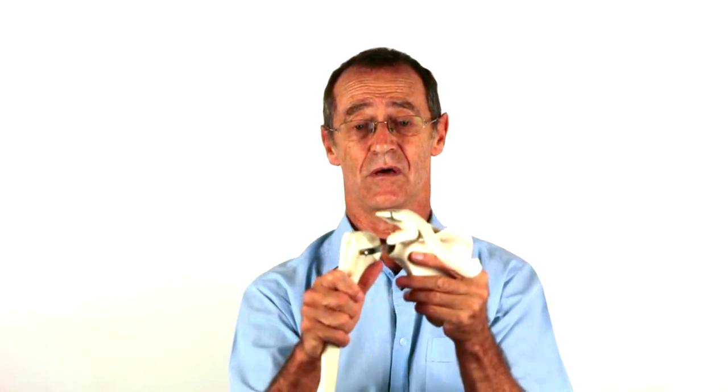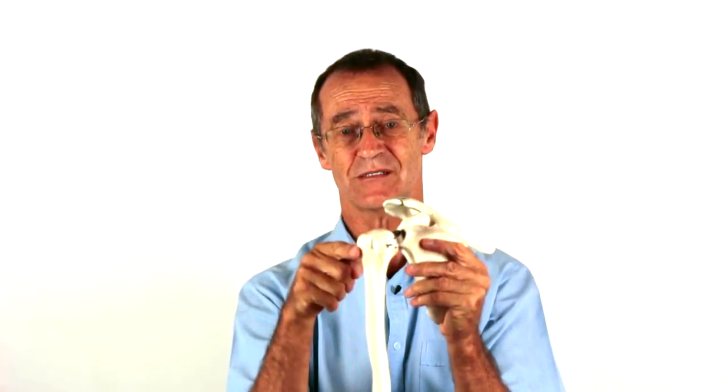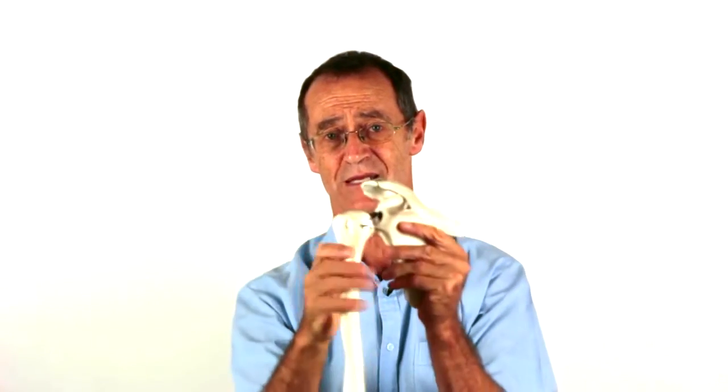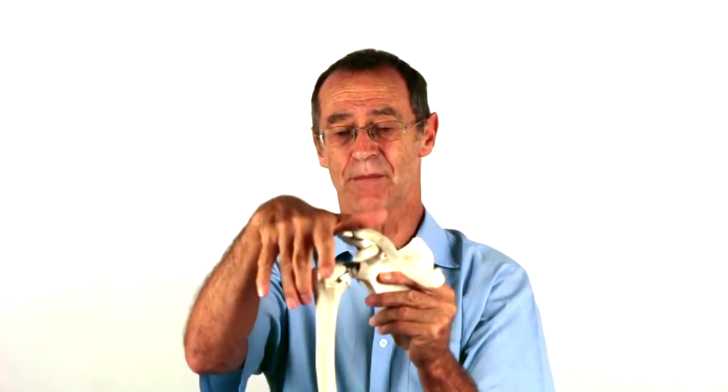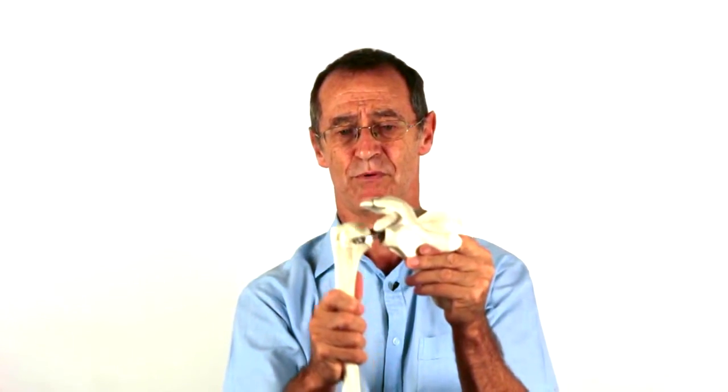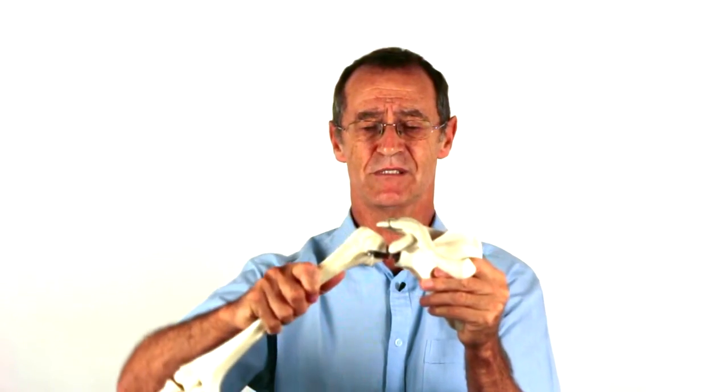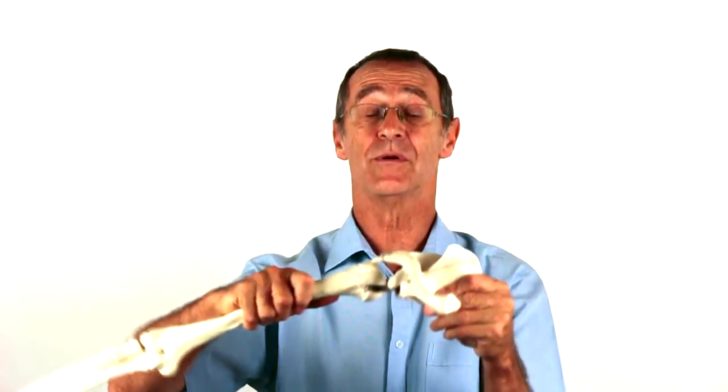So it's due to a lack of balance between 2 muscles. The one is the supraspinatus, which doesn't fire properly, and therefore when the big power deltoid muscle contracts, it pulls the arm up, spins around, digs in or impinges, and gives you this horrible pain.